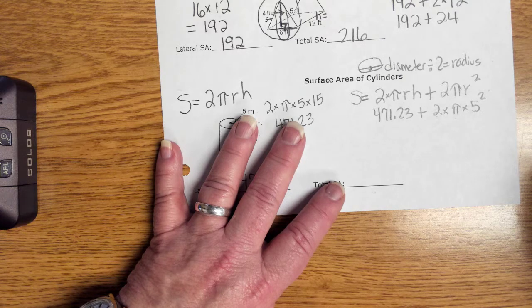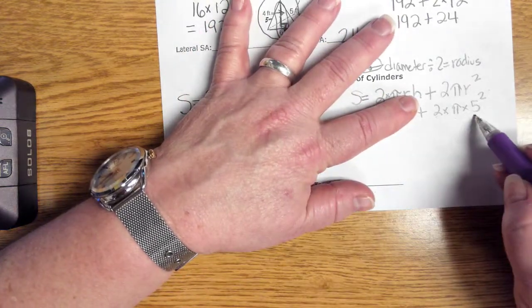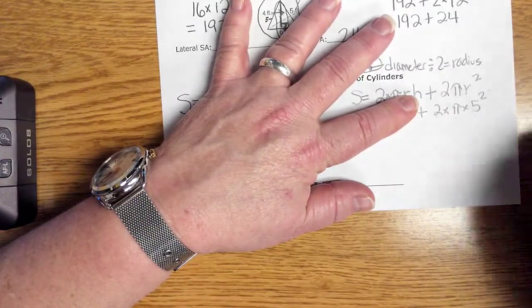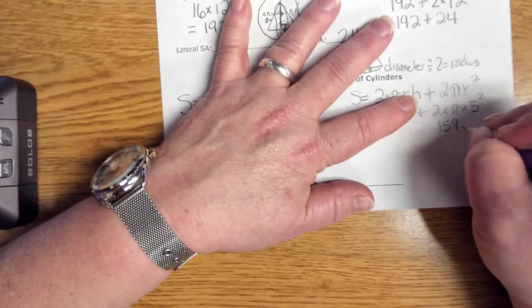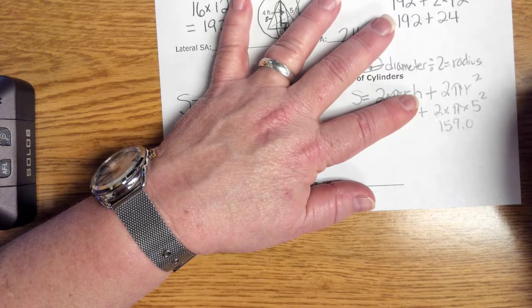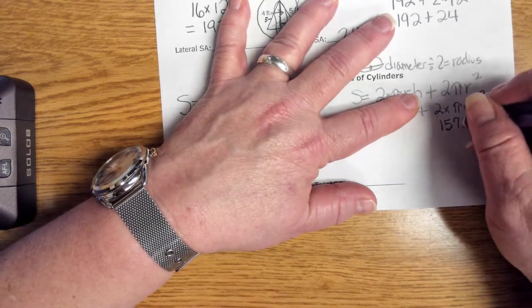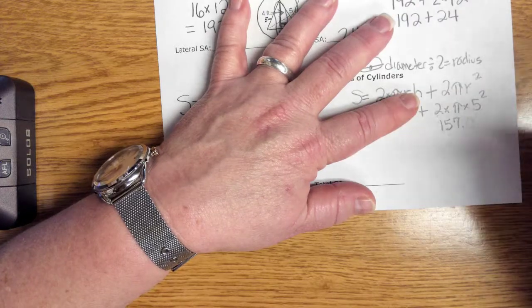What do you get? We need to figure out what it is, just this part right here. 157.07. What did you get? No decimals. I'll go 157. Just 157.